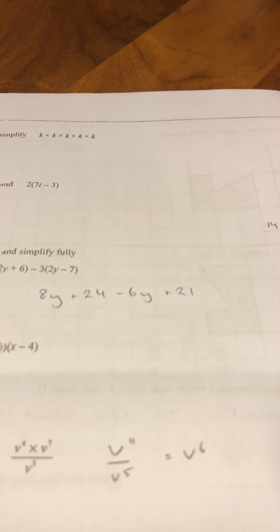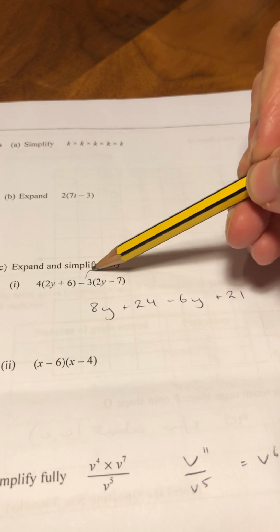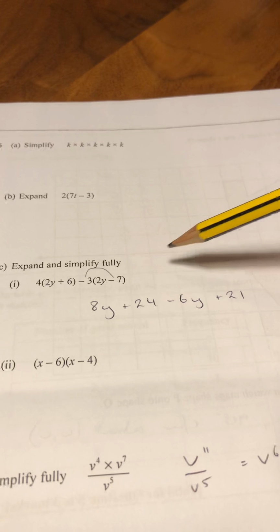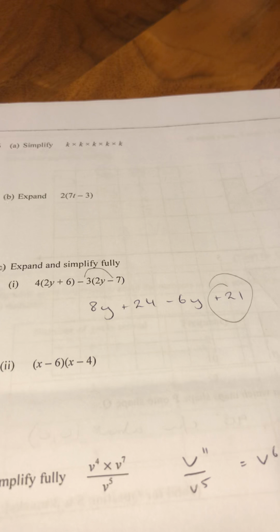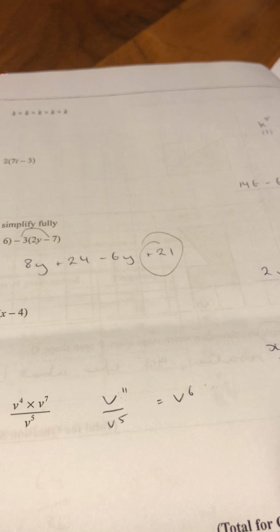Question 6 was done really well. The only thing I would pick you all up on is when you have -3 times -7, it must be plus 21. Question 4, it's not enough to leave it there. You must actually do that and put v to the 6.